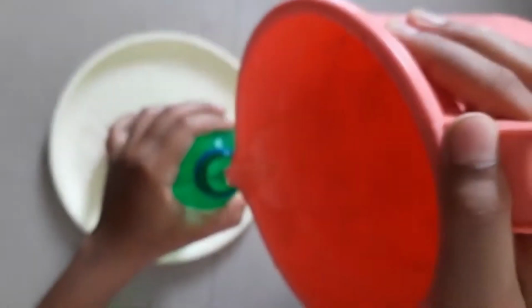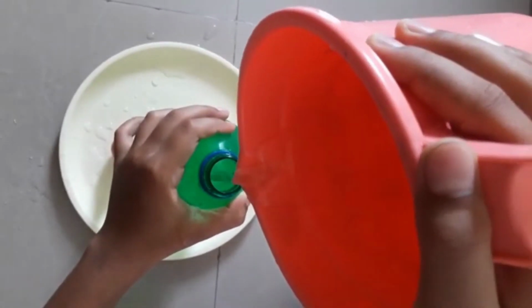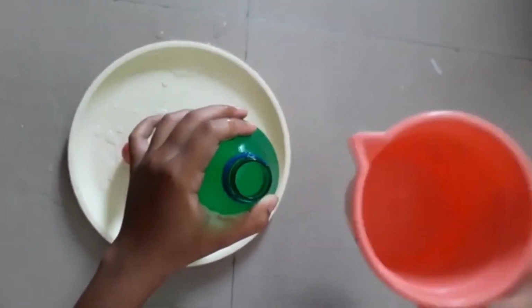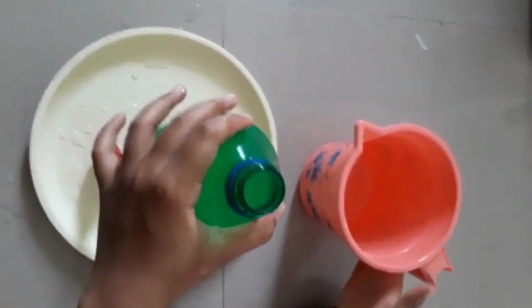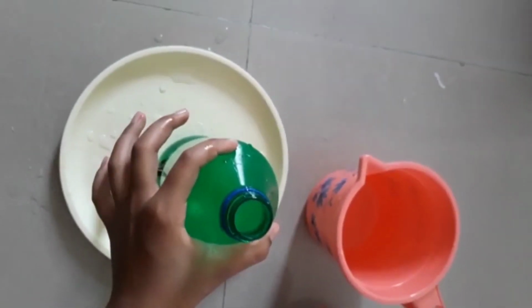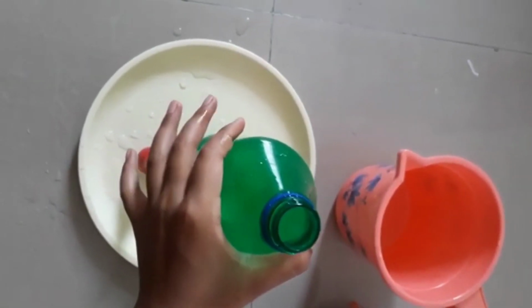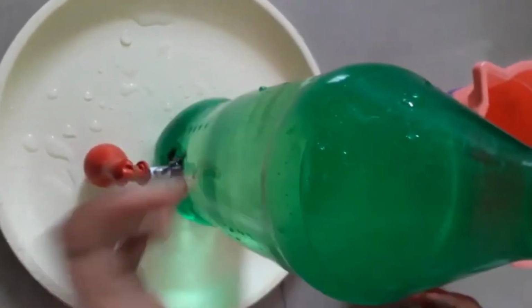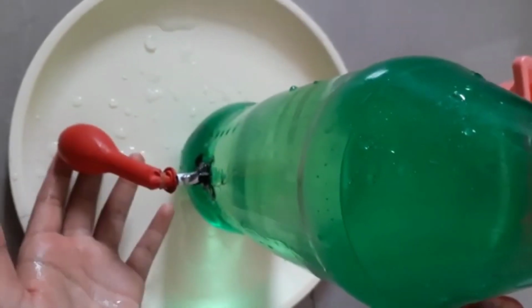Is there any change in the bulge of the rubber sheet? Dear friends, from this activity we learn that when we pour water in the bottle, the rubber sheet becomes more bulgy. By this activity we learned a liquid exerts pressure on the walls of the container.